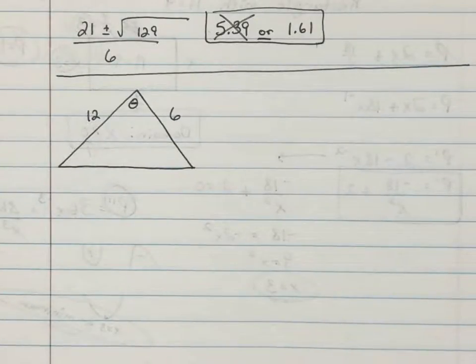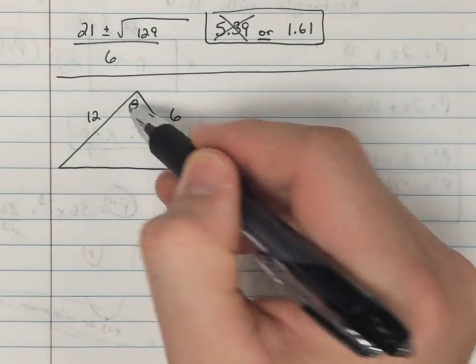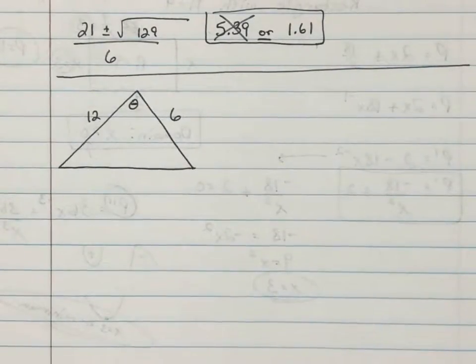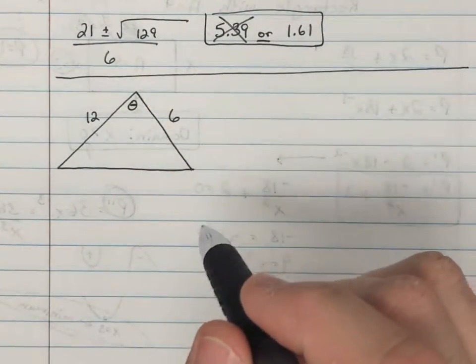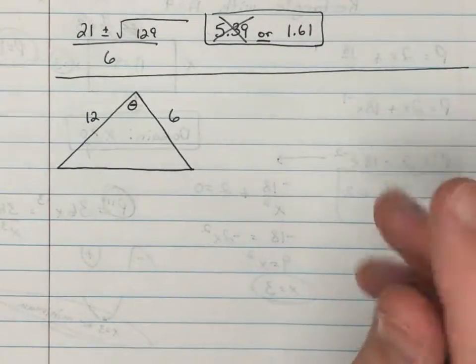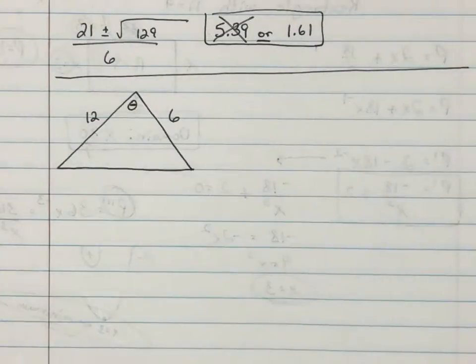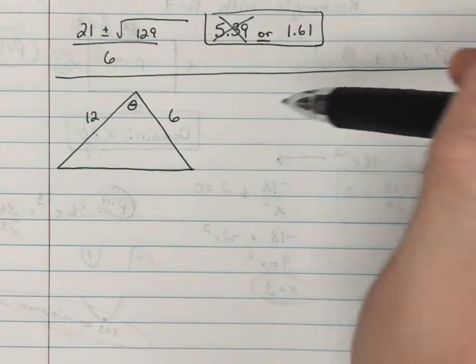It says two sides of a triangle, and it does not say right triangle, it does not say acute or obtuse. Two sides of a triangle are 12 and 6. The angle between them is theta, excuse me. And we want to know, should I make theta really small or really big in order to maximize the area of this triangle? I need to know the theta that's going to give me the biggest possible area here.